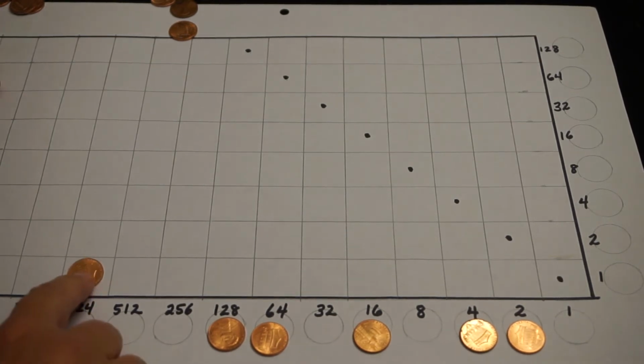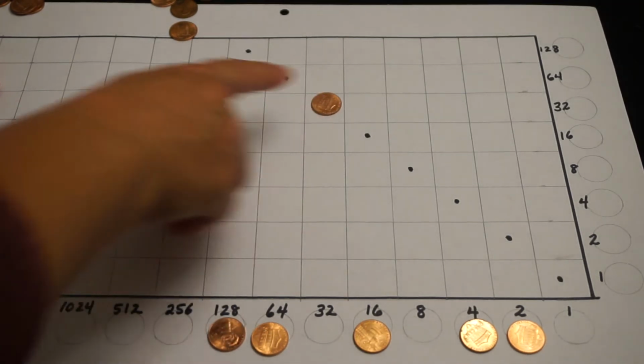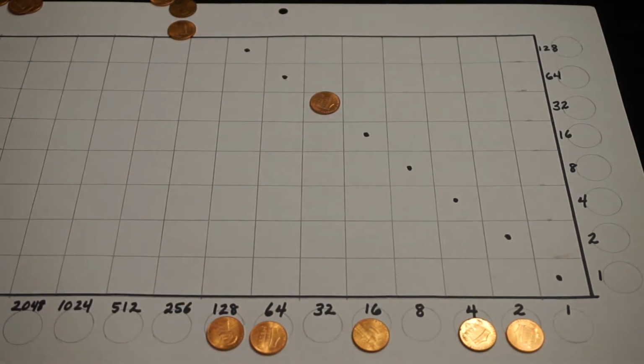So I grab the 1024 and I move it along the diagonal. It does hit one of the spots that's marked with a dot, so that's good. One of the things I've realized as I've been doing this is that I really need 2 coins in the same place value in order to get the other 2 corners of my square.